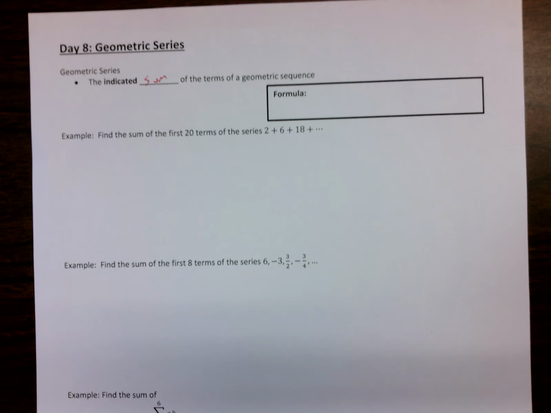Now, there's a lot of really interesting stuff when you look at sums of geometric sequences that are infinite. Like if you added together 1 plus 1/2 plus 1/4 plus 1/8, and you just kept adding that forever, what number would you add up to? It's pretty interesting stuff, but for the sake of time this year, we don't have enough time to go into it in depth. That's something you'll probably hit in geometry. So we're going to look at the sum of a finite geometric sequence.